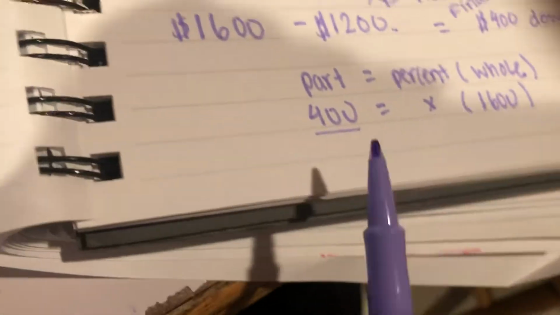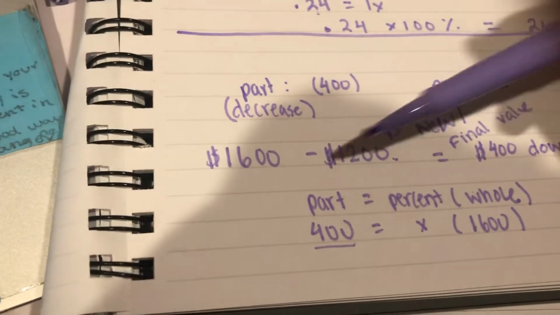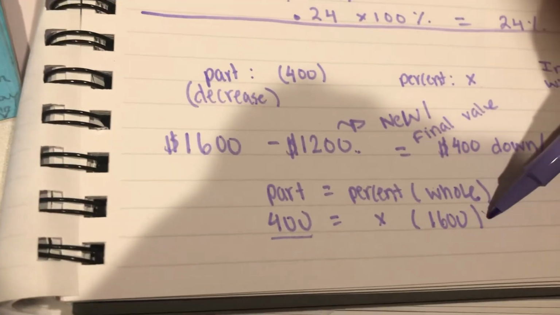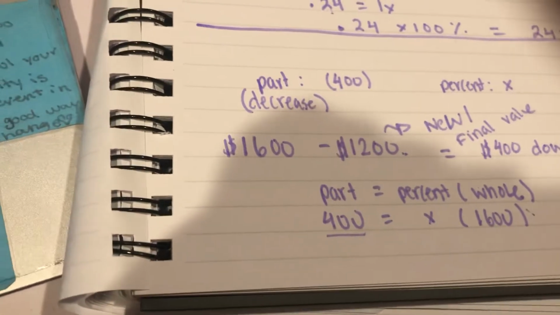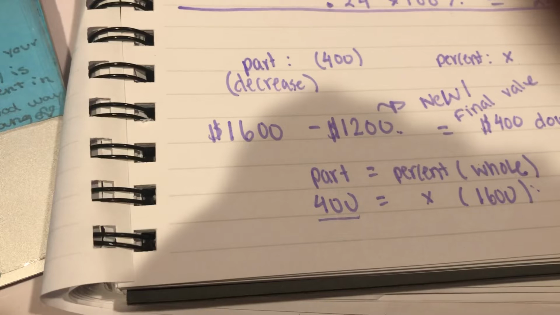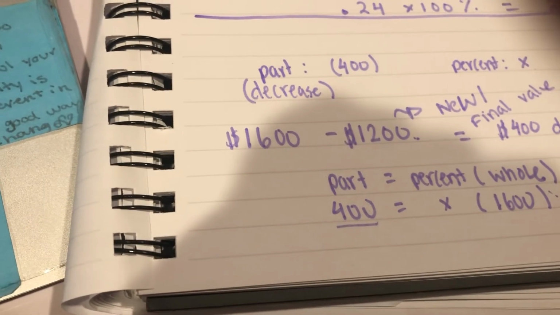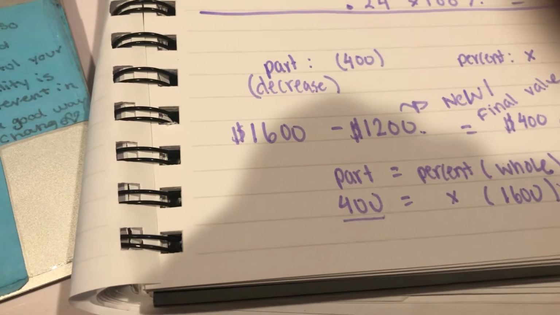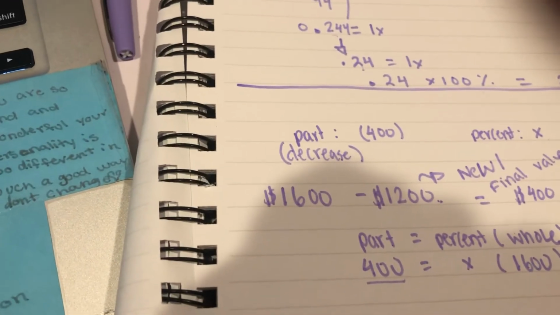Now remember, because we're trying to find the percent, when you divide, it has to be a number that is less than 1. If you got a number that is not less than 1, well, you definitely did something wrong, or you divided wrong. Now, if you see an issue and it's not letting you type in the answer, then there's a reason for that.